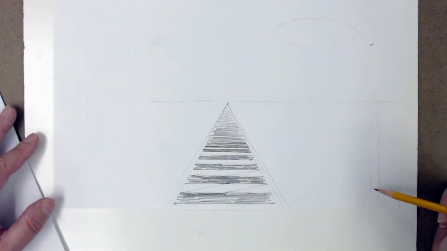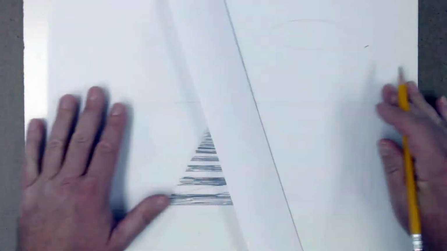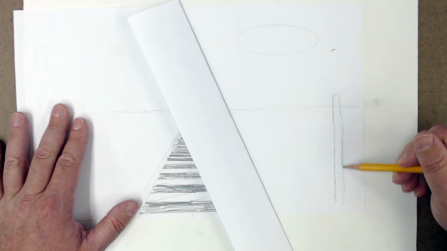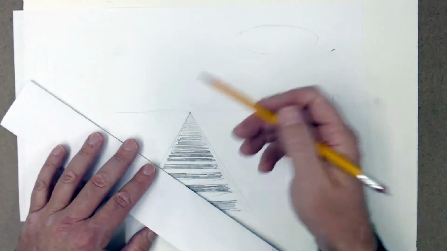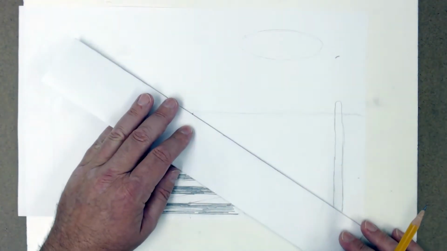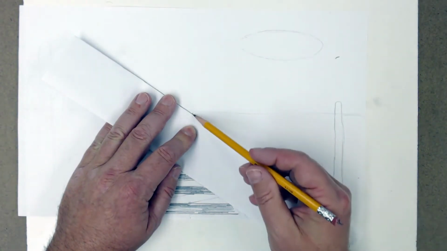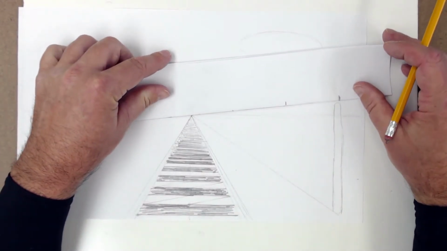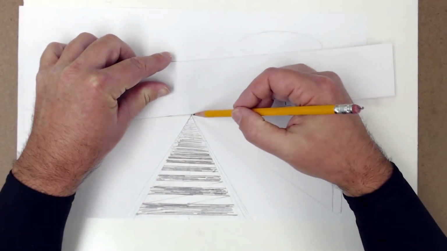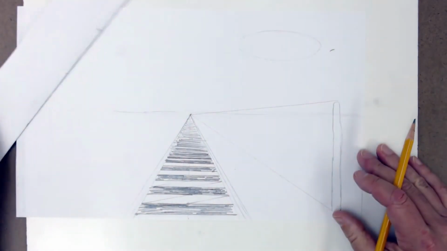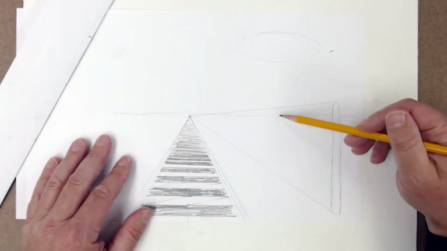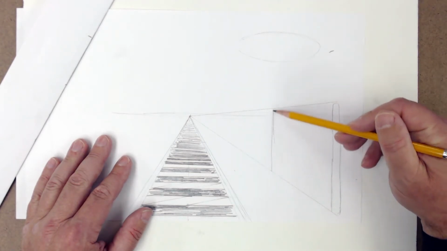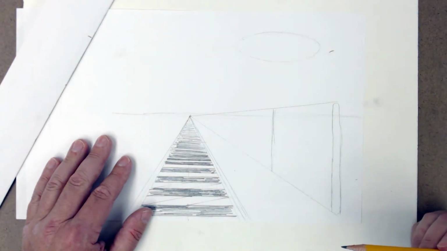Obviously, I could do the same thing for my little fence post over here. So if I've got my fence post, all right, and I'm going to determine that that's going to go off to the distance as well. So I can just go to the bottom here. All right, there it is. And then to the top right over here. Okay. And then I'm going to decide where my next fence post is. So let's say, I don't know, right here. Totally arbitrary. So that's where my next one's going to be, right?